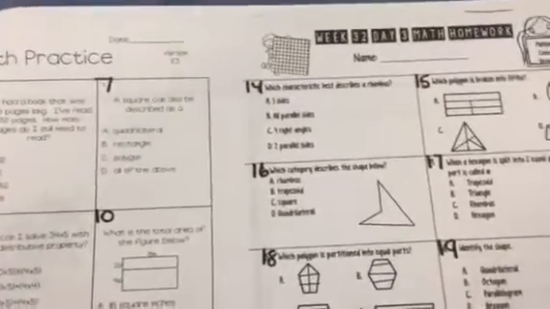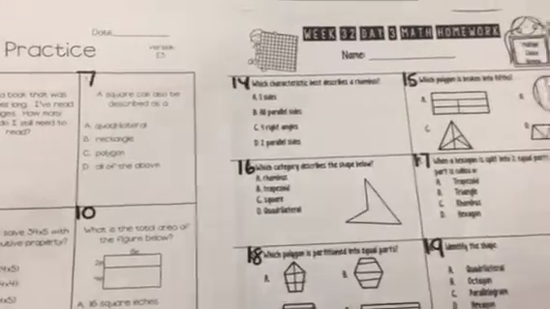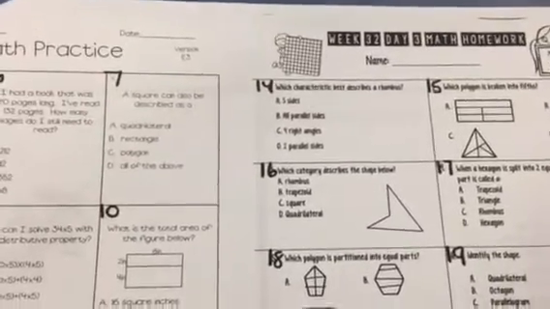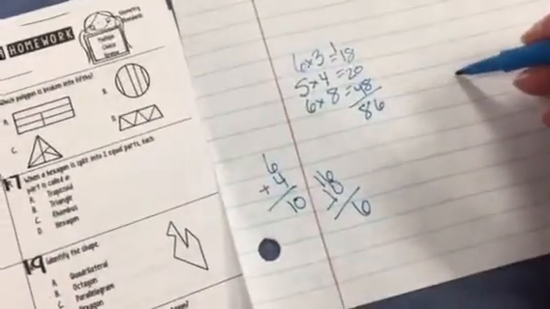All right, guys are doing great. We're almost there. All right, what characteristic describes a rhombus? Okay, so when I think of a rhombus, I think of kind of like a square that is smushed a little bit, slanted a little bit. I'm not a very good drawer, but I'll try.